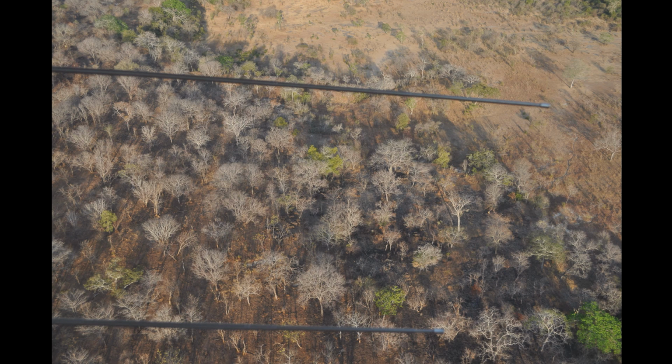This is another example of the difficulty of detection, especially with long shadows. Though buffalo are incredibly large and relatively easy to see as being dark.